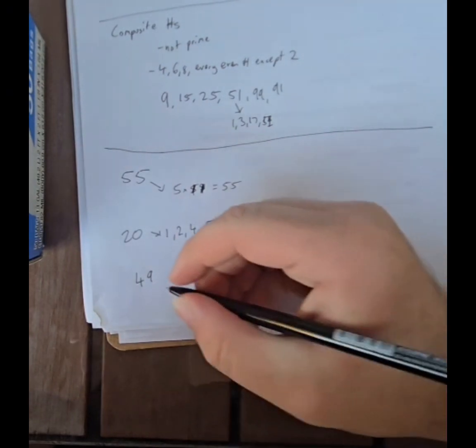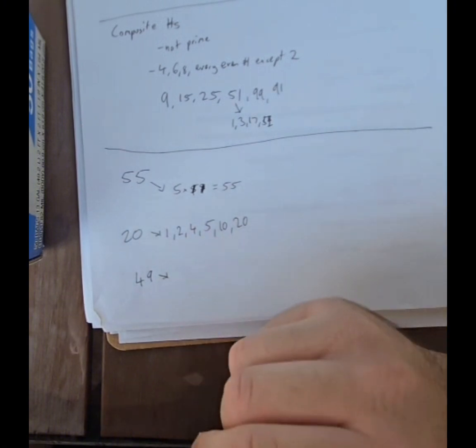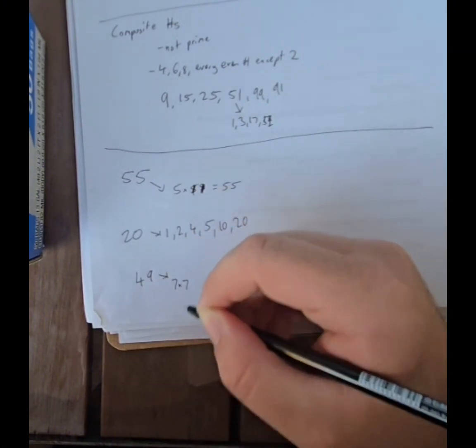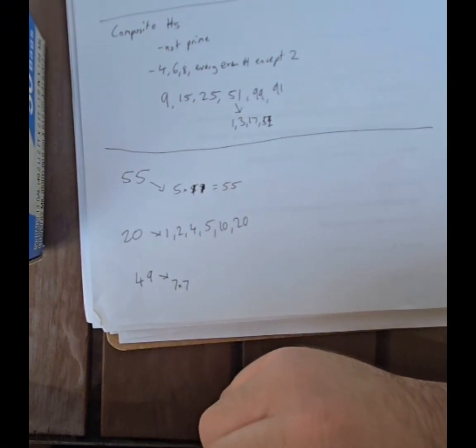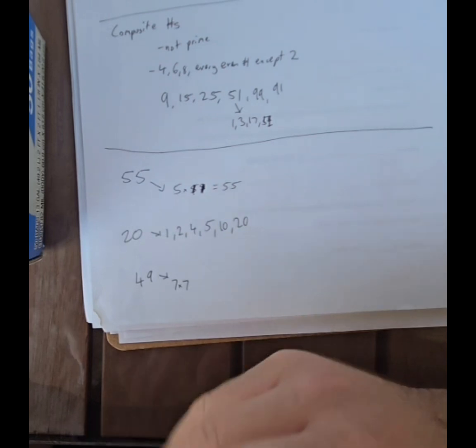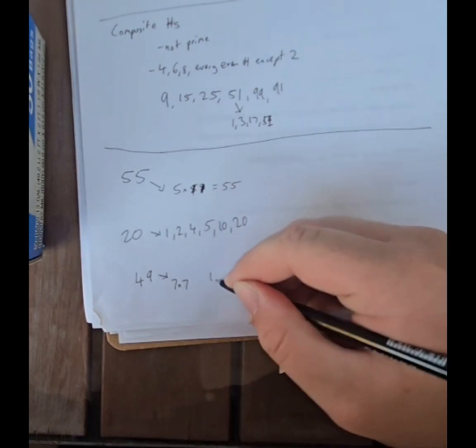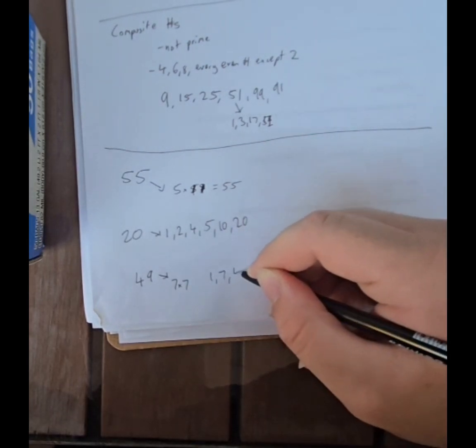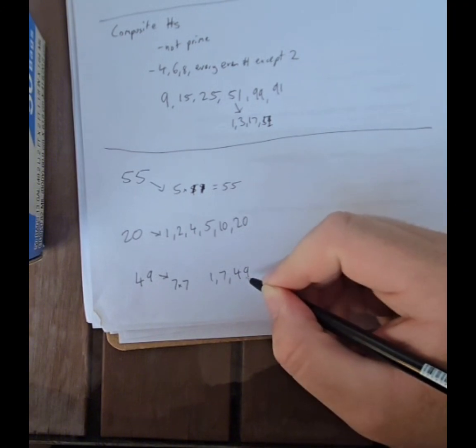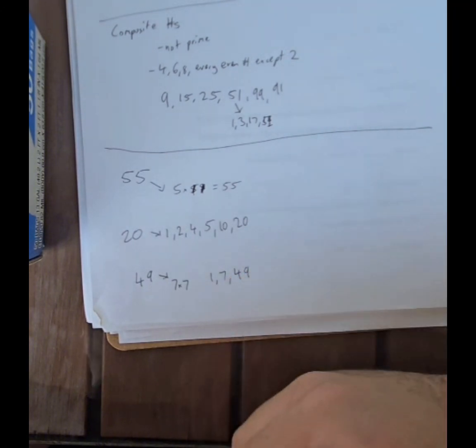49. So this one is a bit strange because 49 is the same thing as 7 times 7. So this kind of confuses people. They're like, wait, so does the 7 count twice? Like, how does this work? No. We only count a number once. So its factors are 1, 7, and 49 itself. We don't count 7 twice.